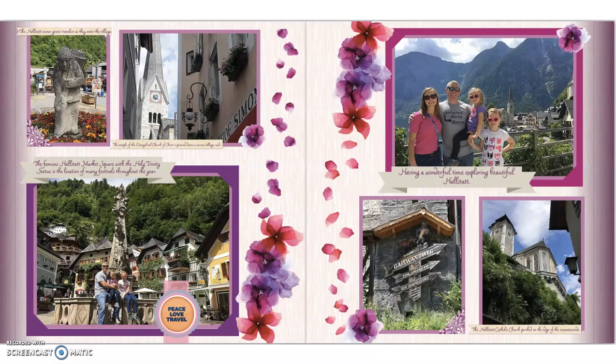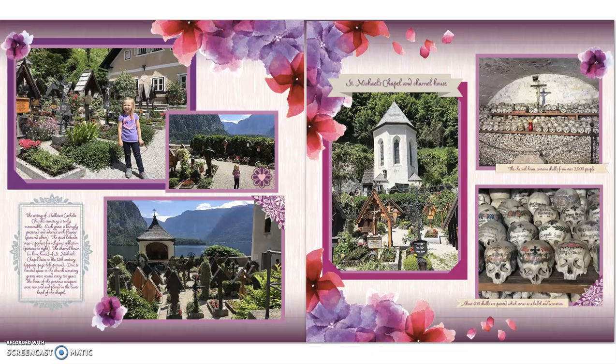Okay, so let's flip through the pages dedicated to this event, and you can tell that they all coordinate well with each other, but at the same time, the placement of the photos and embellishments is different on each page.